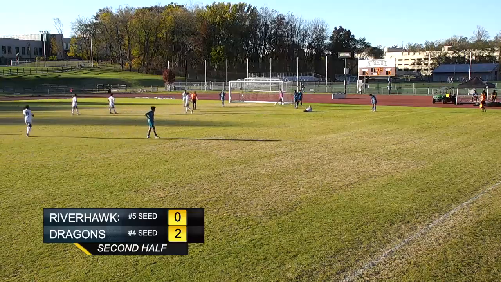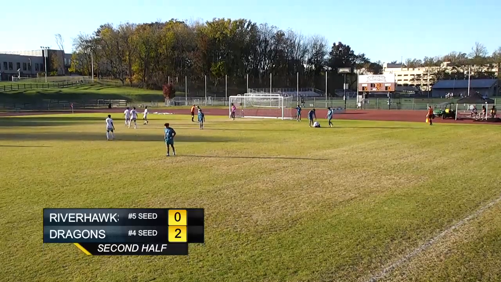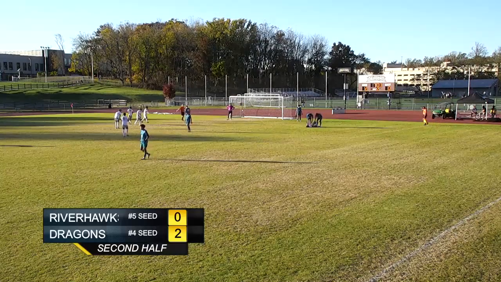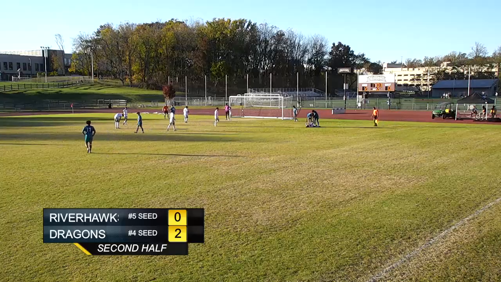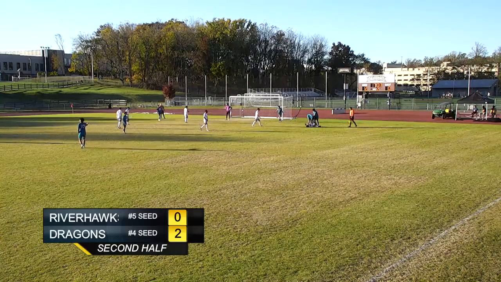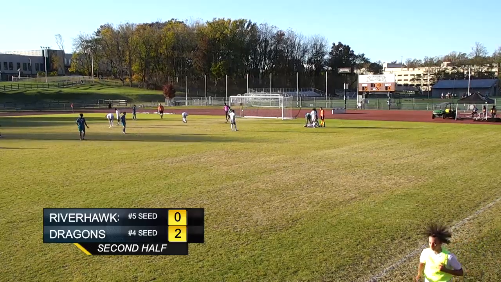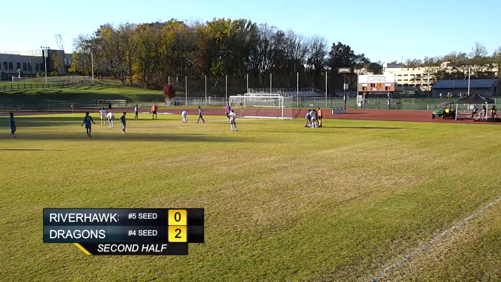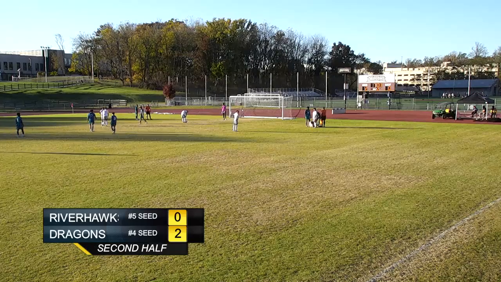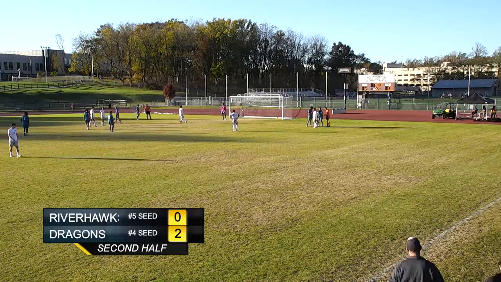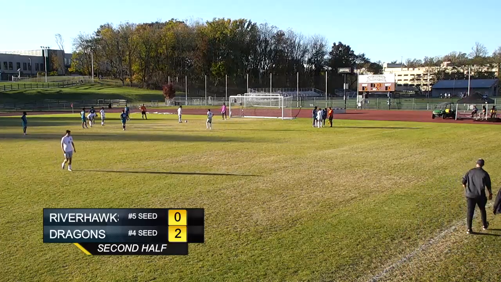And was that in the box? That is going to be a penalty kick for the Dragons. Penalty kick? Rafa Benitez was... Penalty kick, Dragons.